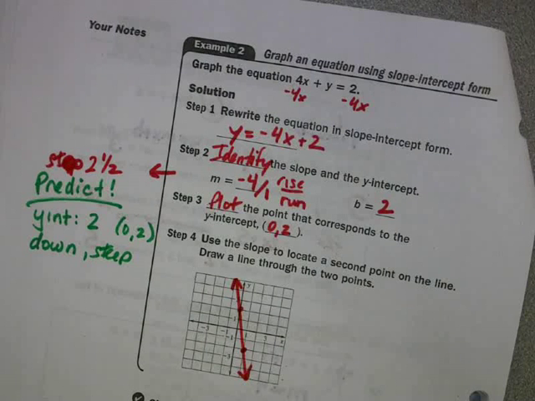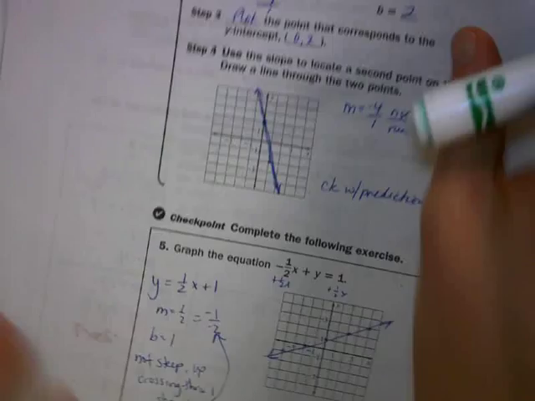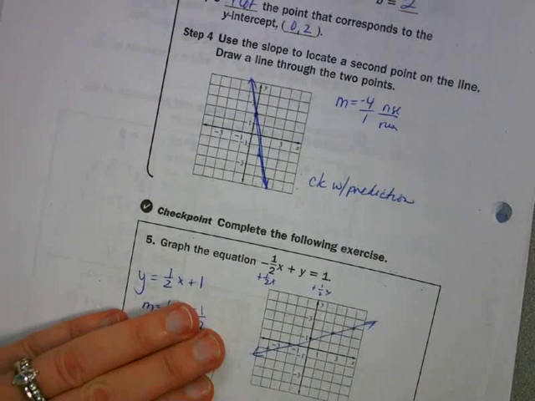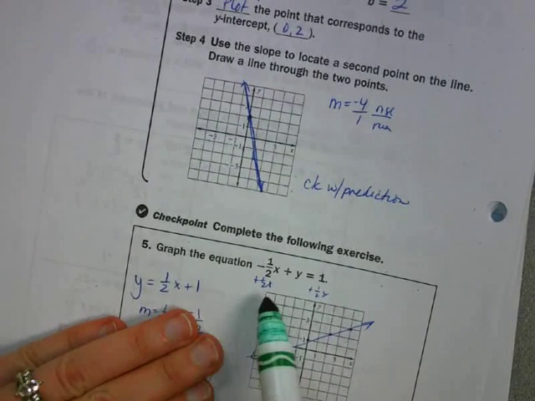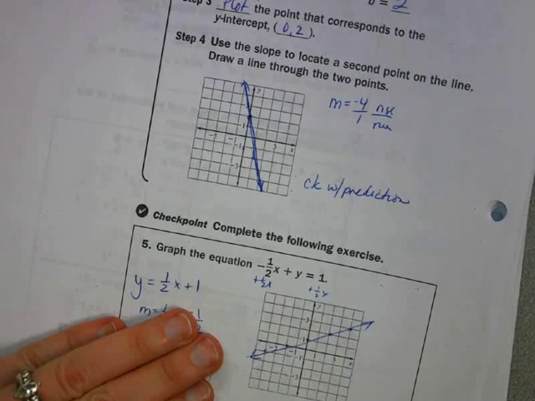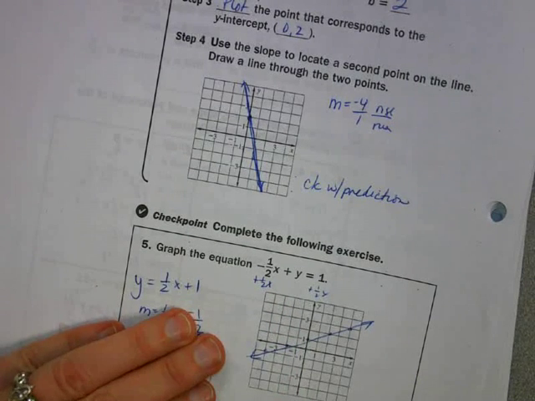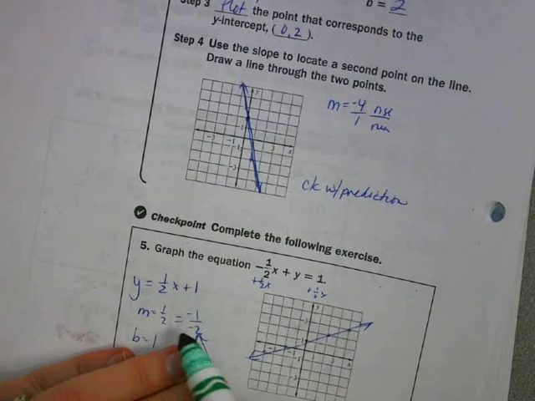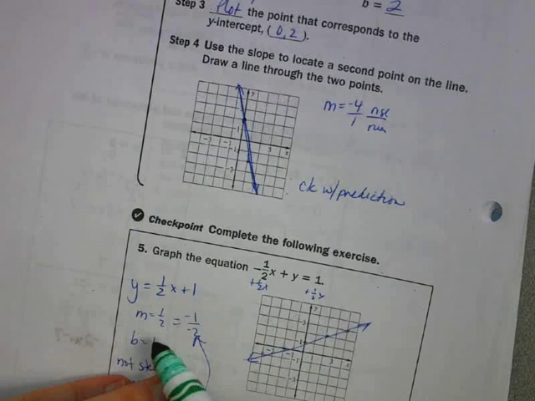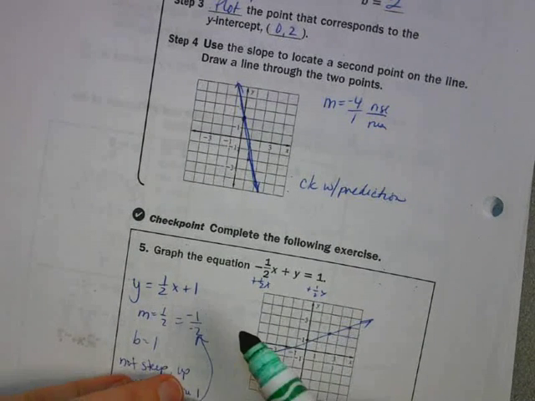Go ahead and pause the video and do the checkpoint right underneath. You're going to have to get y by itself first. Okay, so you got y by itself, and you should have had the equation y equals 1/2 x plus 1 when you did that, because we added a half to both sides. Then you identified your m and your b. The m was 1/2. The b was 1, and then you gave a prediction.